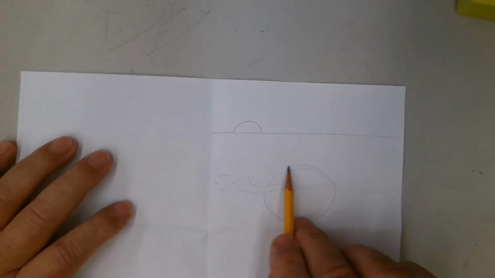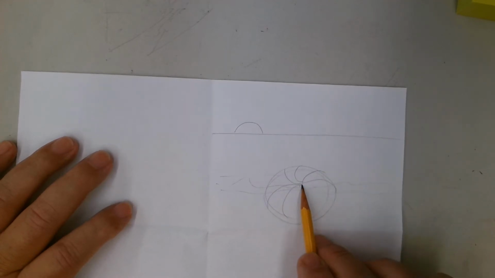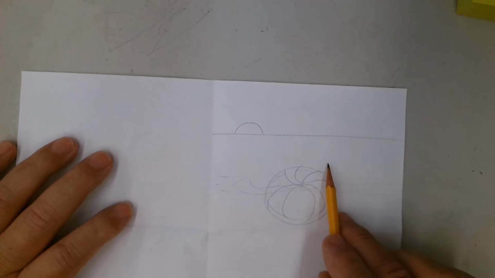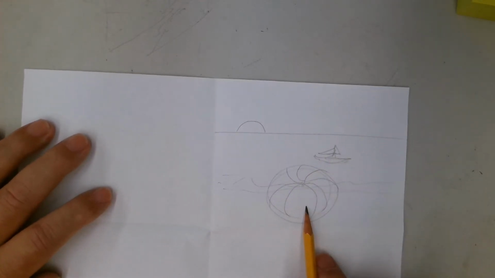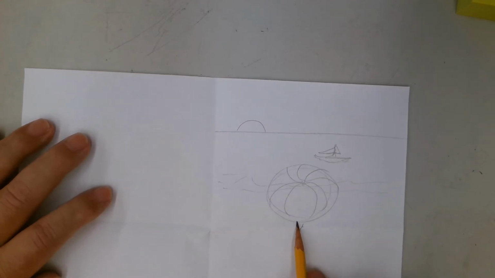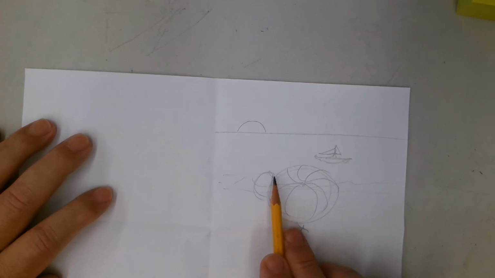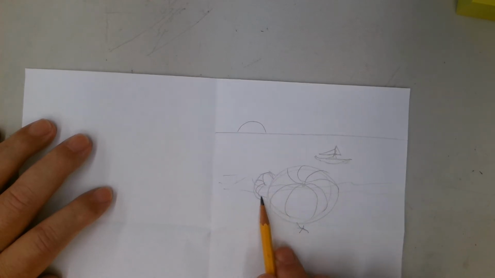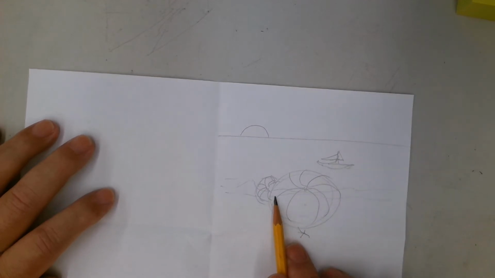So if you were to draw something here, if this is the waves and the beach right here, something that was here, say a beach ball, and something out here like a sailboat. A sailboat is definitely larger than a beach ball, but because the beach ball is closer to the viewer, and the viewer is always down here in the center, the sailboat is smaller. Or if you had another ball back over here, that would say this ball is further away. It can be the same size as this ball, but it's behind this ball and further away. And that's the overlapping principle.